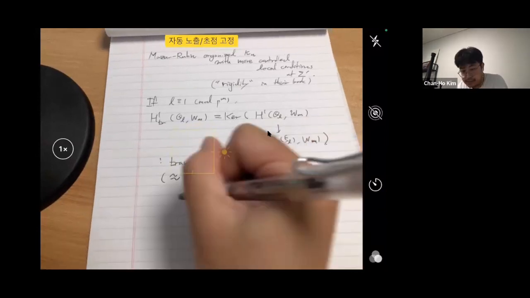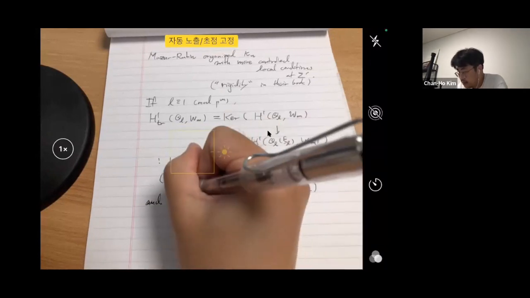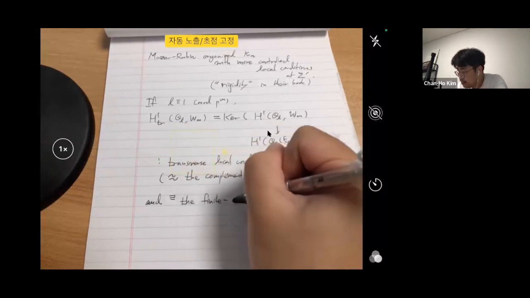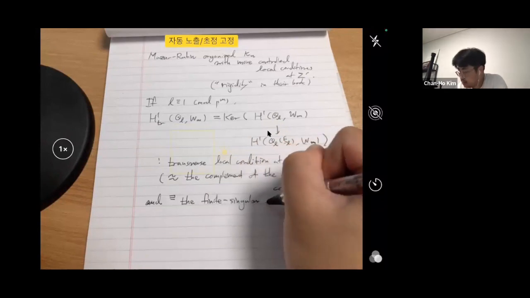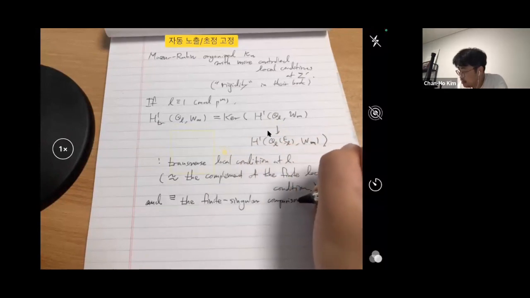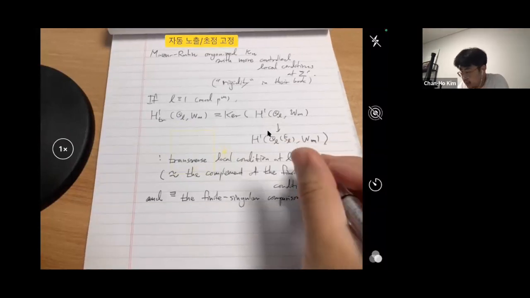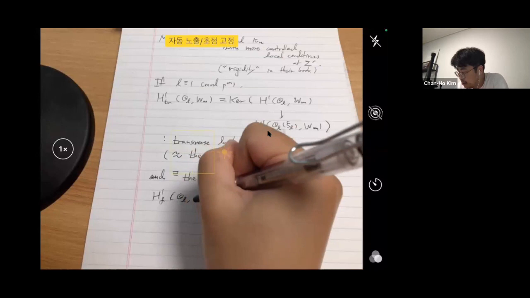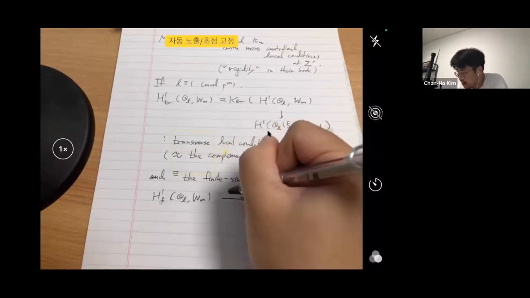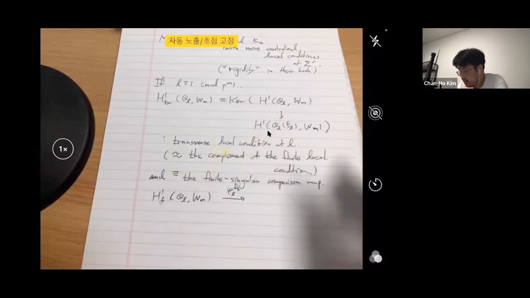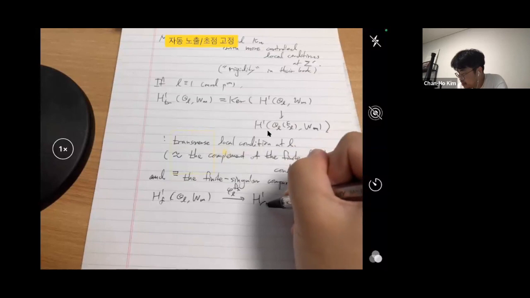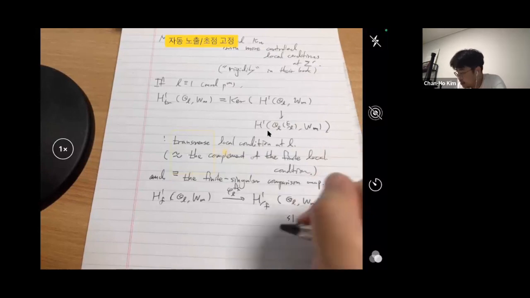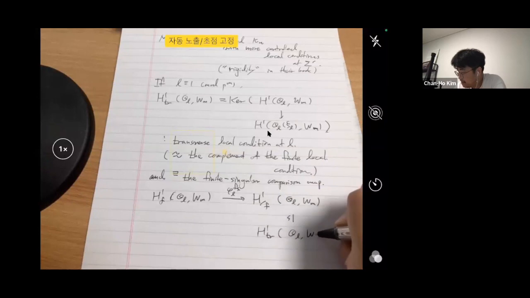And also there exists the so-called finite-singular comparison map, from H1 finite of QL, WM, going by the map phi L finite-singular to H1 singular part of QL, WM, which is isomorphic to H1 transverse of QL, WM.